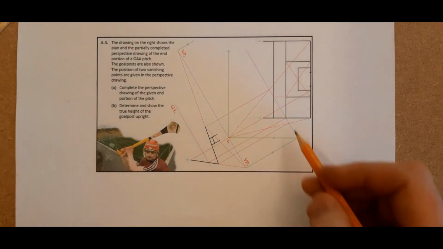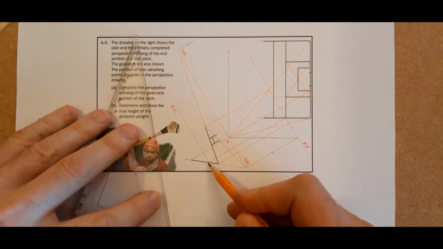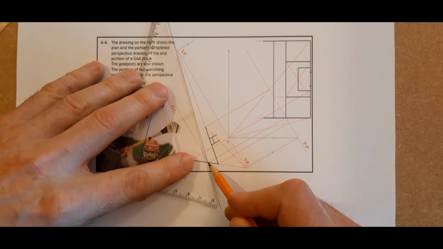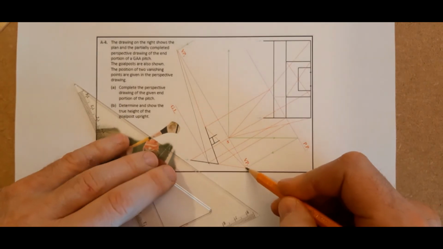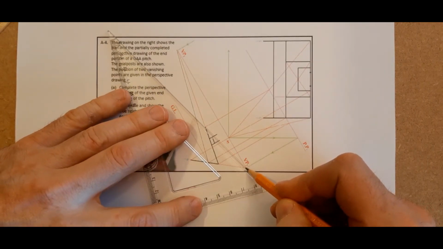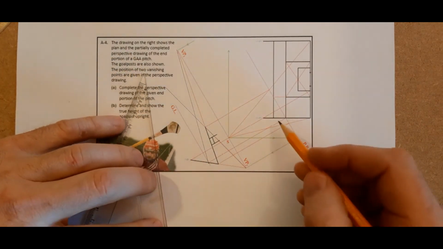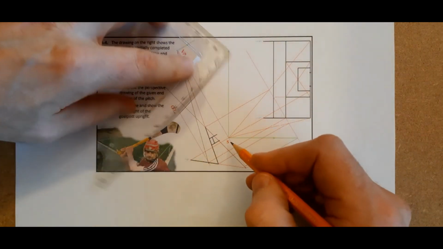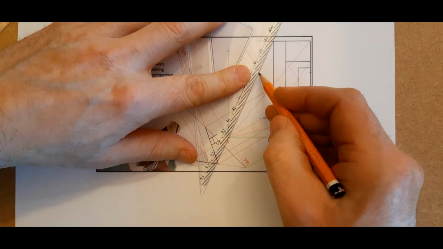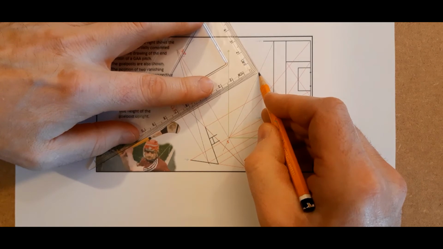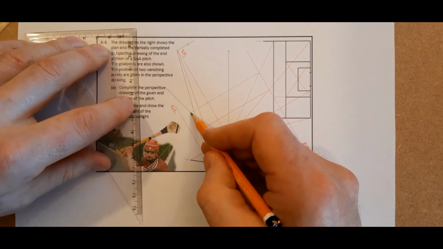Okay, so we kick off there. They've partially done it for us. You have this point going here, so this guy can run back to VP1 there straight away. You can extend on this line coming out here for that side of the pitch, and then if you want to get that point there or any point you want, join the spectator across the picture plane, drop down there 90 degrees. That'll get you that point there.